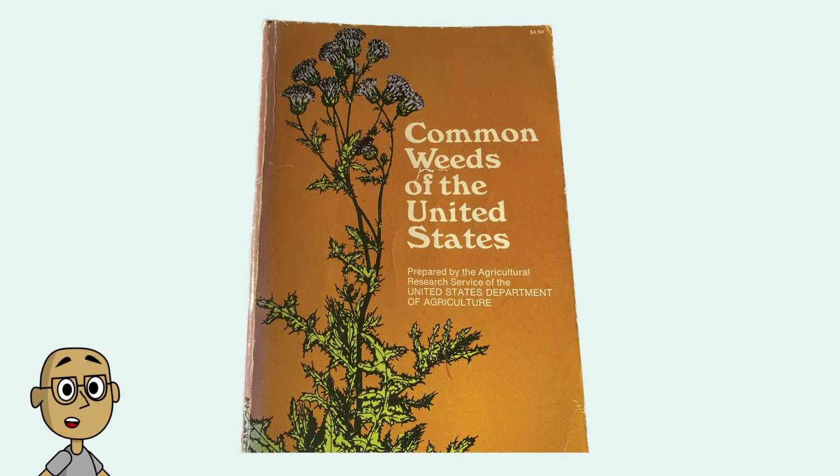This book was prepared by the United States Department of Agriculture and is 100% focused on specific weeds and the conditions in which they thrive. It's over 400 pages, including sketches of each weed, and therefore is a great resource to learn more about the weeds you are facing. I'm using a dated version of this book, but it looks like the current book was published in 2014.